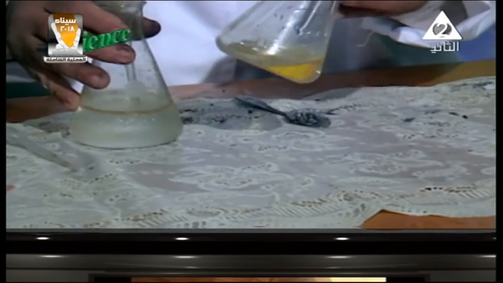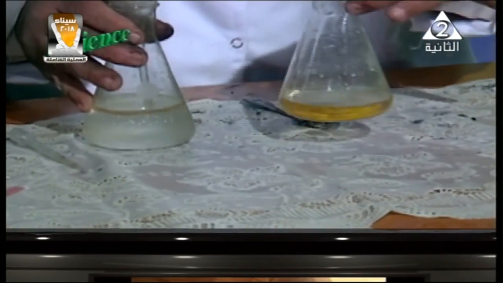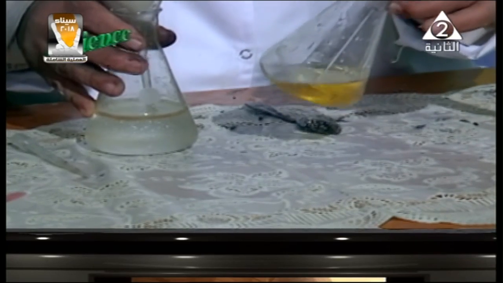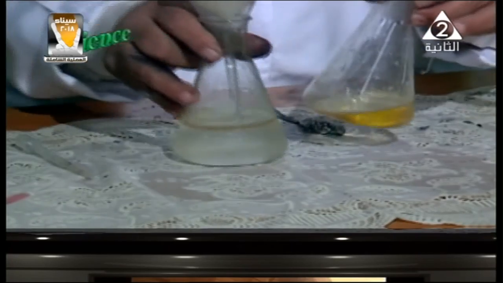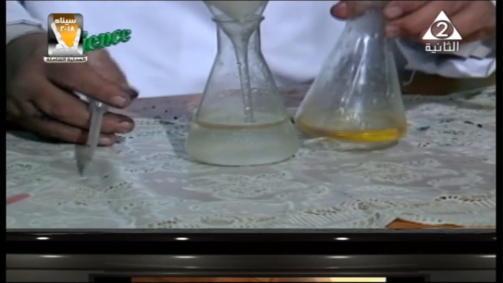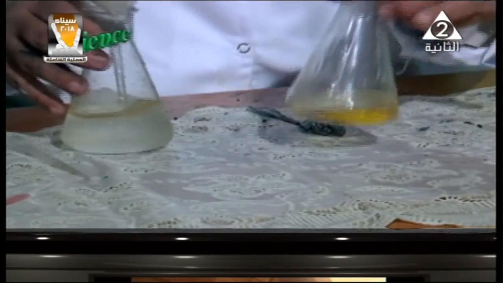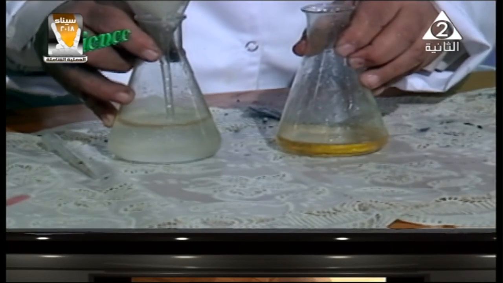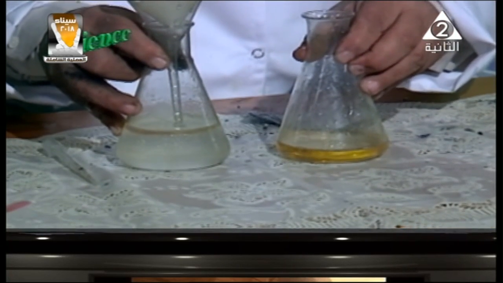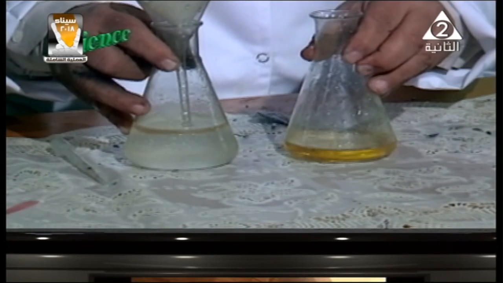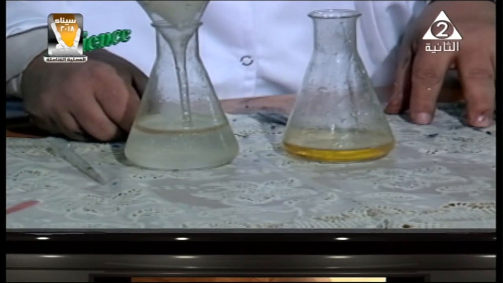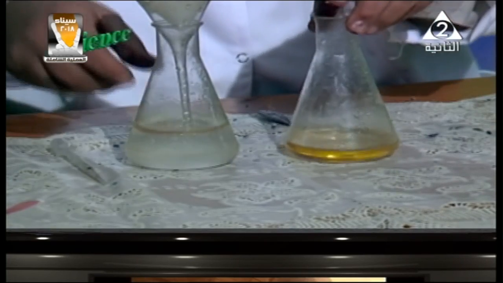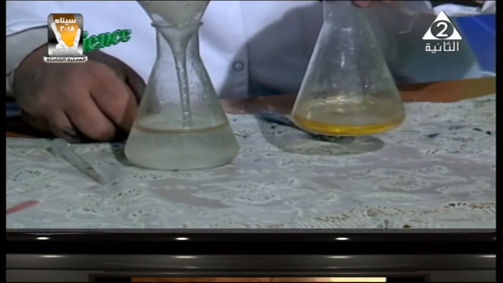Now you have here the oil. We can separate it easily by a simple physical method. But the first one is difficult. Why? Because for the homogeneous solution we need difficult physical methods or chemical conditions, but the other one is easy to separate. Now you have homogeneous and heterogeneous.